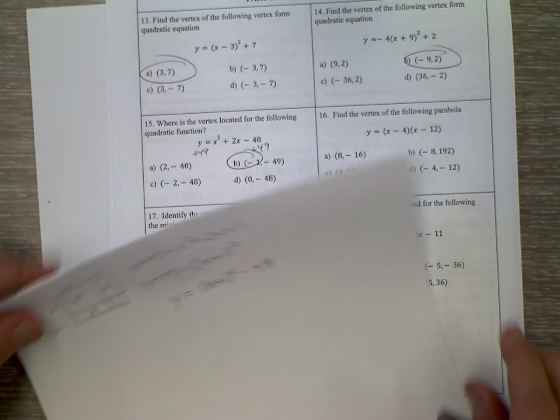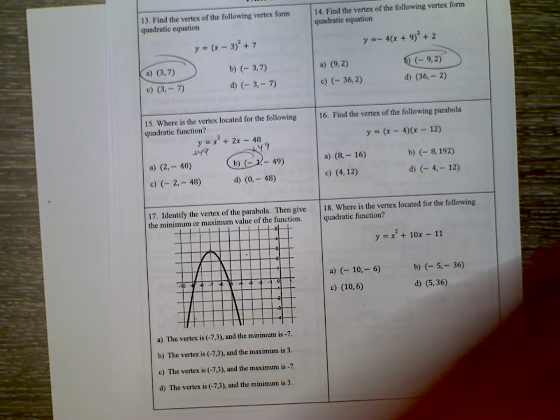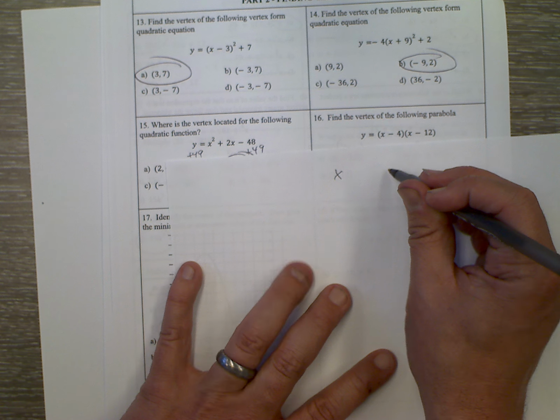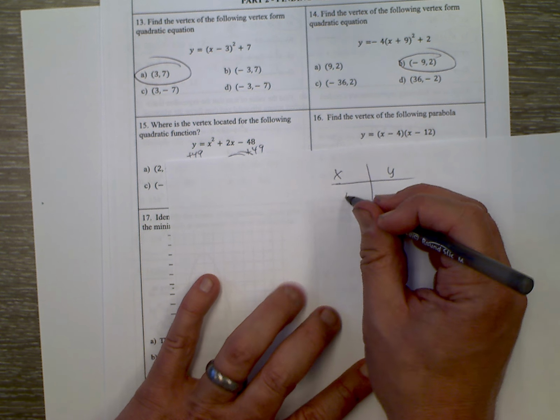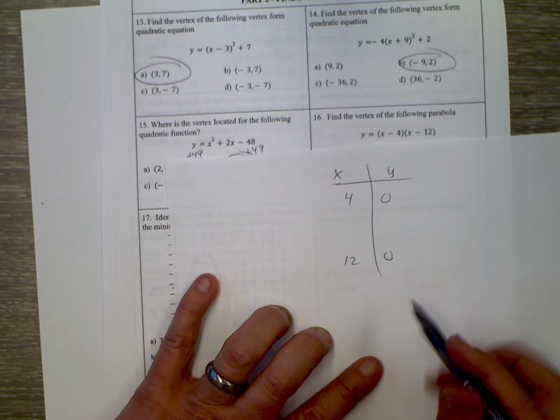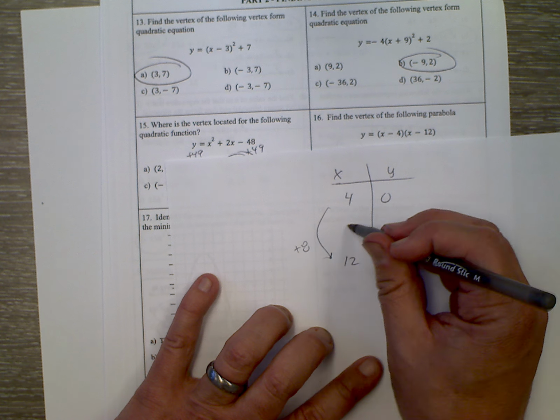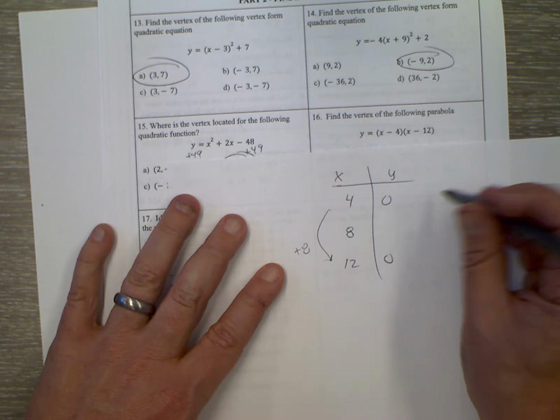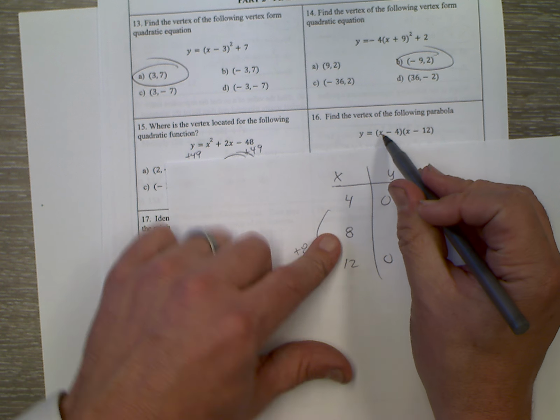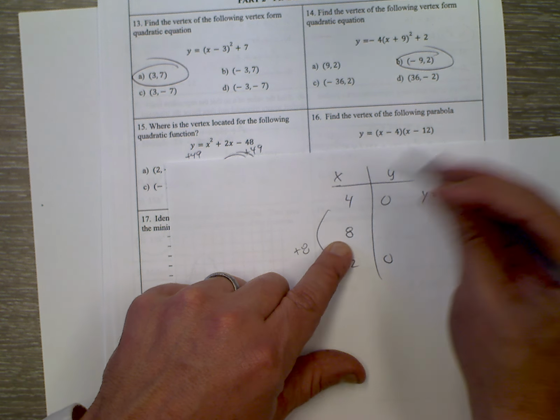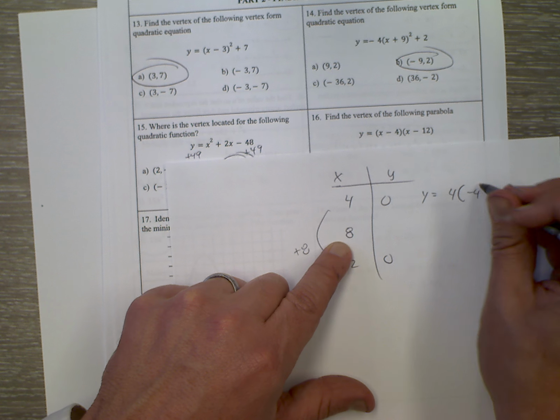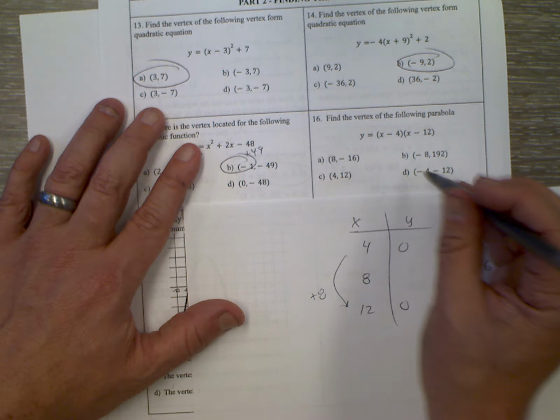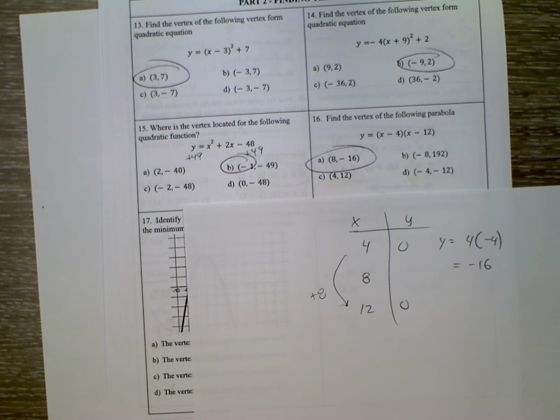16, we got to find the vertex, and it looks like some intercept form. All right. Well, how you find the vertex is let's find the intercepts and split the middle. So 4, 0, and 12, 0. So that's a step of 8, which means if you add 4, you got to be in the center. Now let's put 8 into this equation for x. So 8 minus 4 is 4. 8 minus 12 is -4, which is -16. So 8, -16.